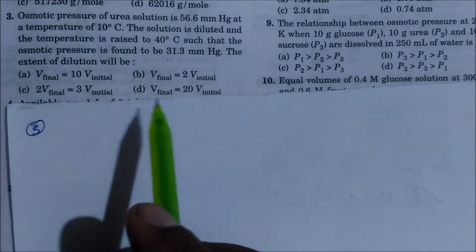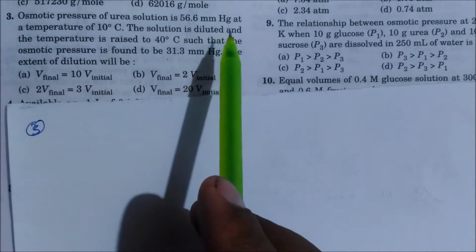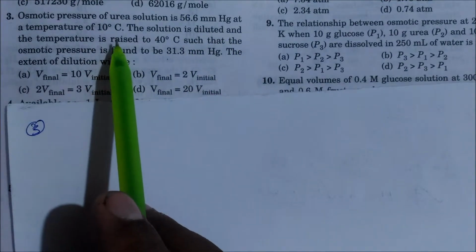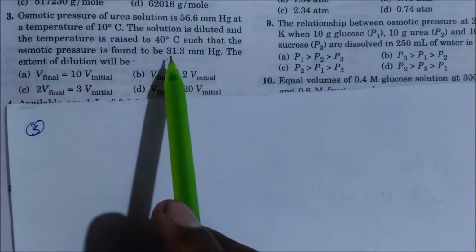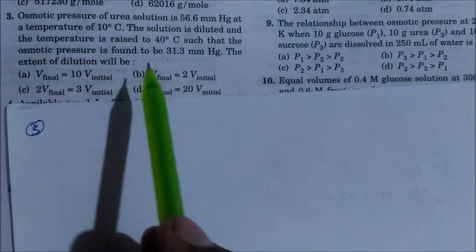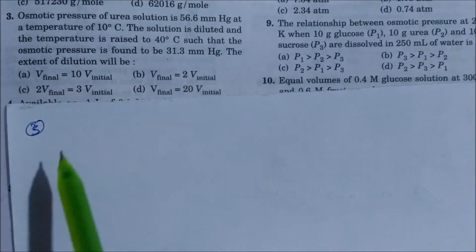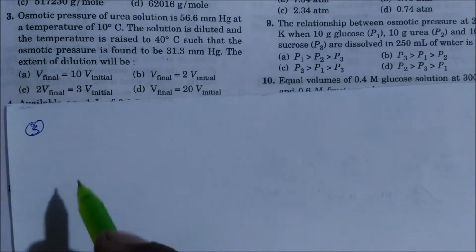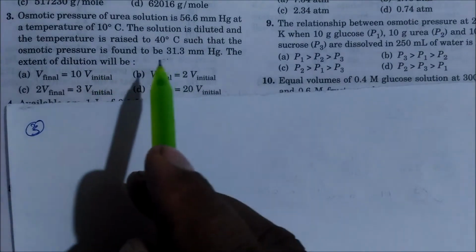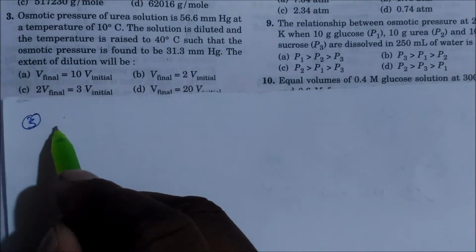Osmotic pressure of a urea solution is 56.6 mm mercury at a temperature of 10 degrees centigrade. The solution is diluted and the temperature is raised to 40 degrees centigrade such that the osmotic pressure is found to be 31.3 mm mercury. What is the extent of dilution? So we have to find the extent of dilution. There are two temperatures and two pressures, so we can use the ratio.